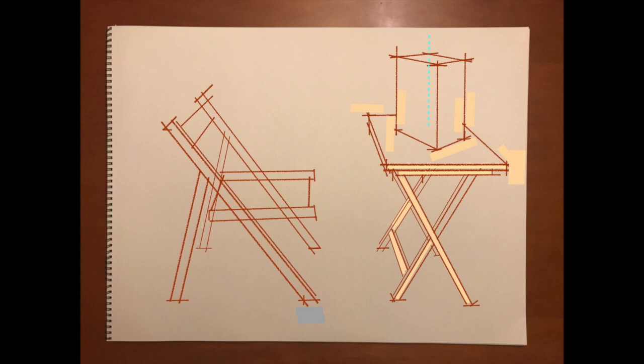And like I did on the table, I'm going to go on the chair. I'm going to erase out those areas where the lines are showing, but it's actually blocked out. Those are actually blocked out by the form. It'll make the form more understandable.